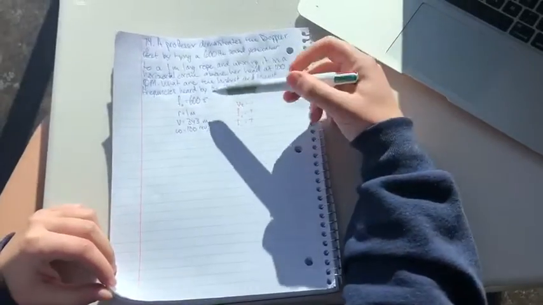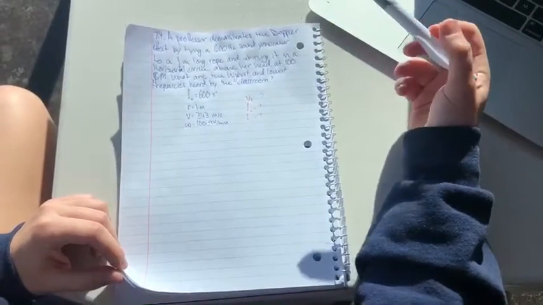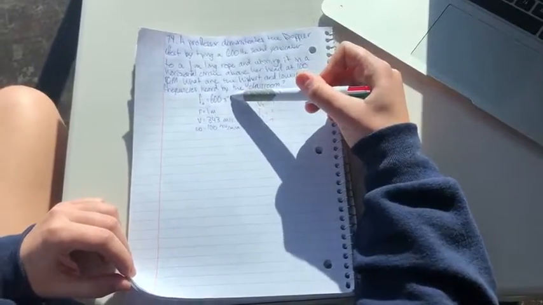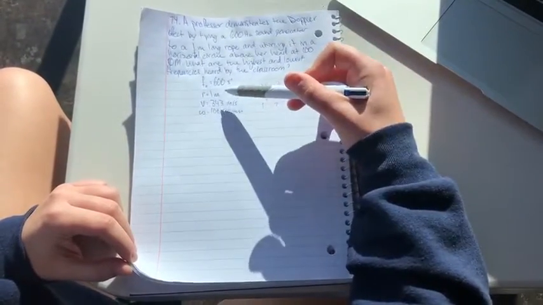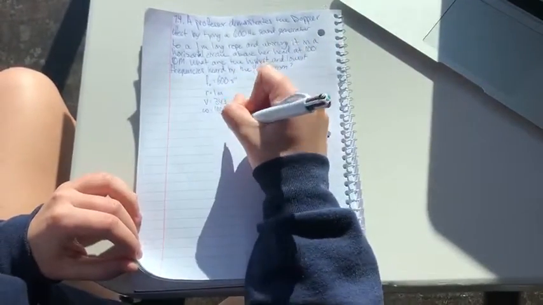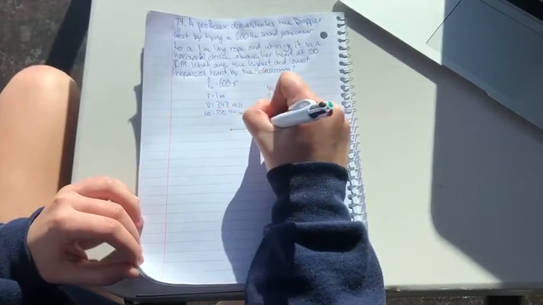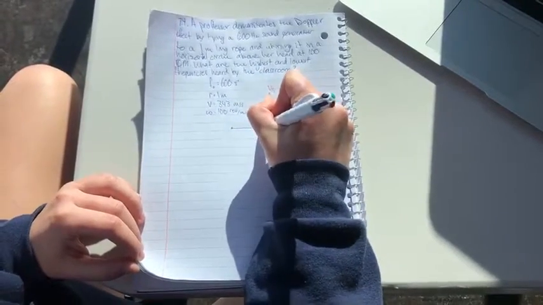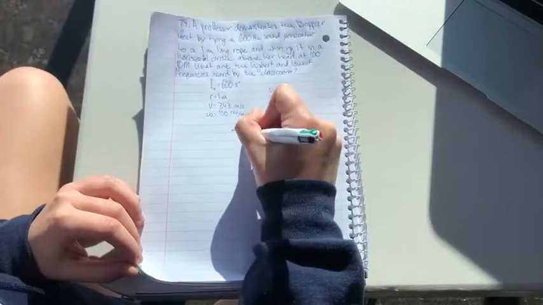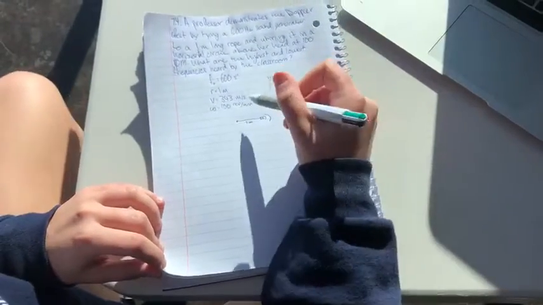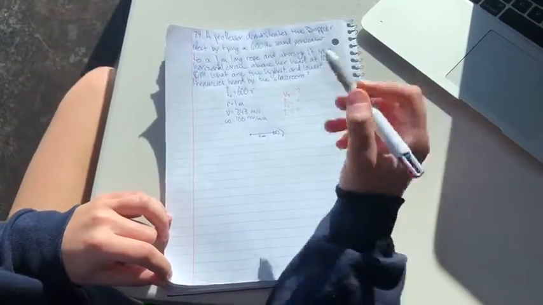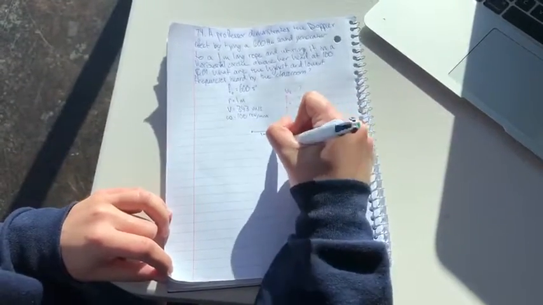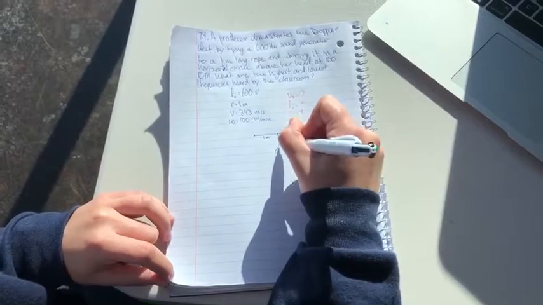So I've already listed out all the known variables, which are the frequency of the source, which is 600 hertz, or seconds to the -1. The radius, like where the professor is versus where the sound is being generated, with the sound going outward, is 1 meter. And then the velocity of sound, as we know, is 343 meters per second. And then the angular velocity is 100 revolutions per minute.